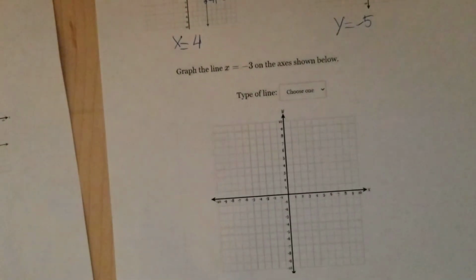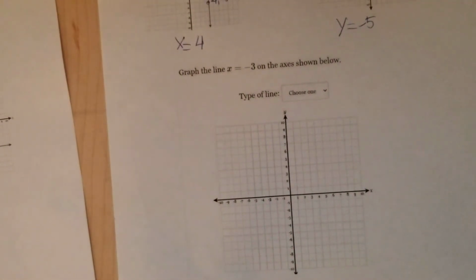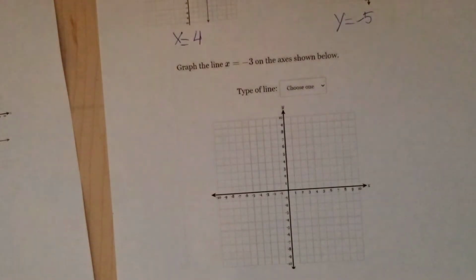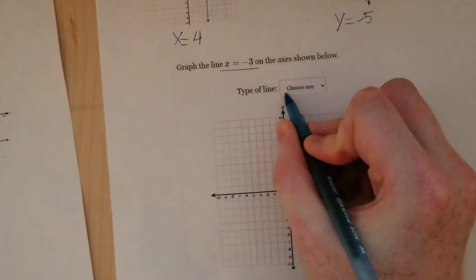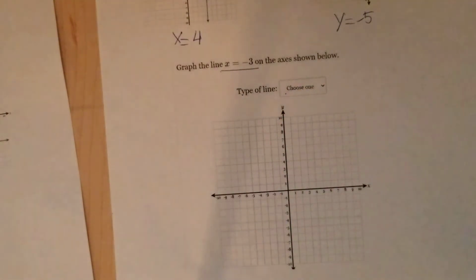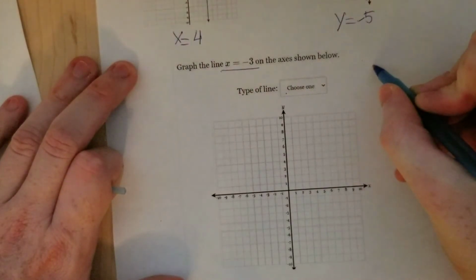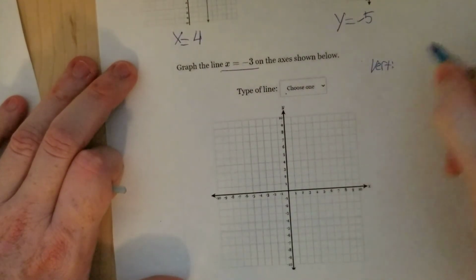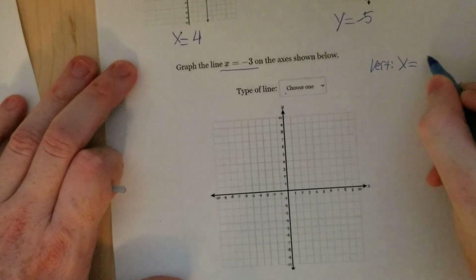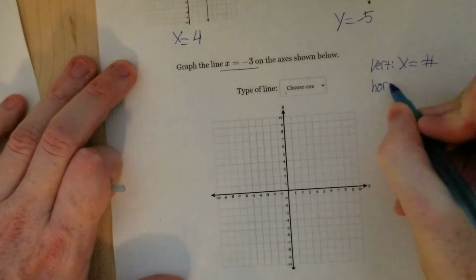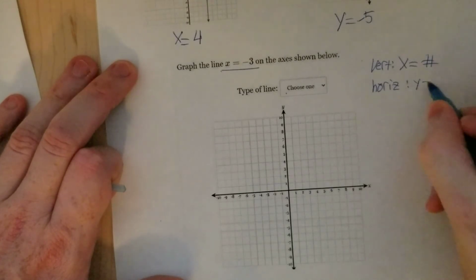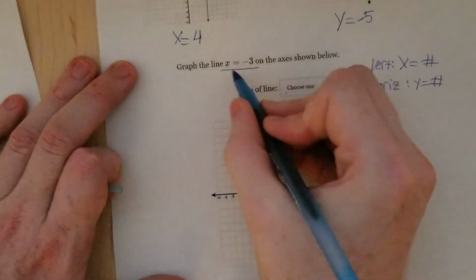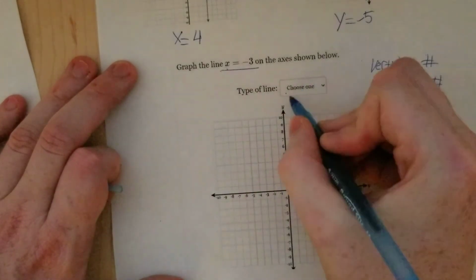All right, and the last type of question you could see in this second section, they might actually have you graph one of these special cases. So they want you to graph x equals -3. So the first thing they're going to have you choose is what type of line you have. So is it a vertical line or a horizontal line? If you didn't remember, make sure you write this down. Vertical lines start with x equals a number. Horizontal lines start with y equals a number. So since this is x equals a number, you're going to pick a vertical line.